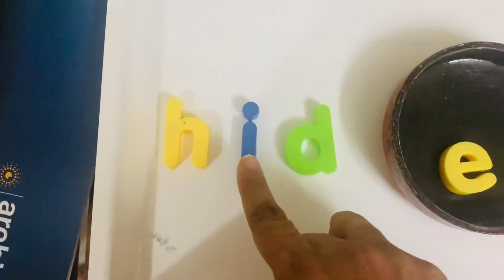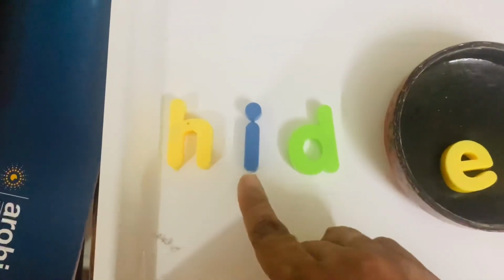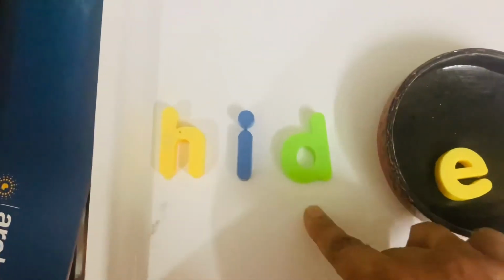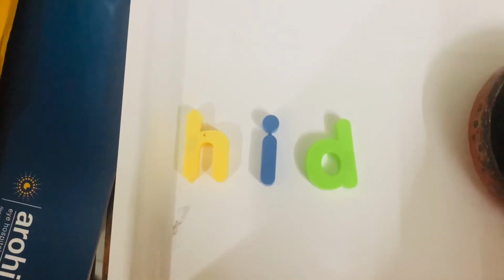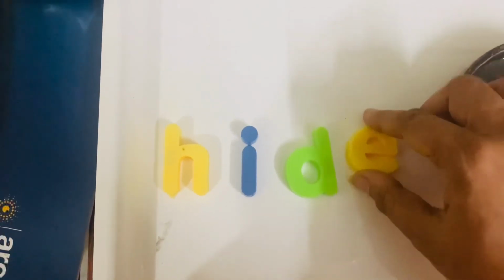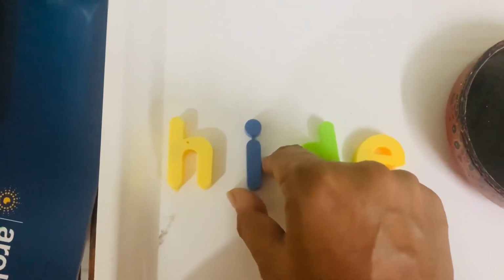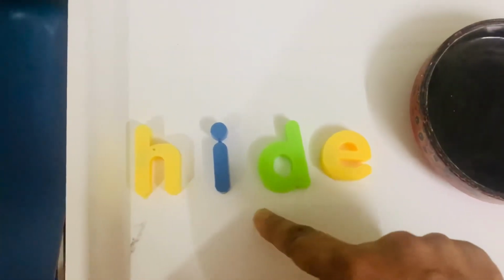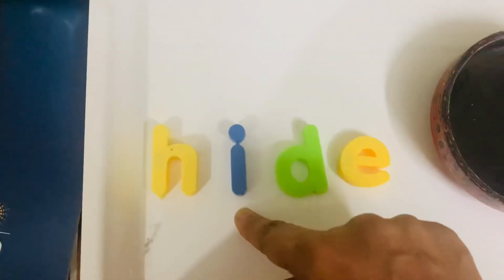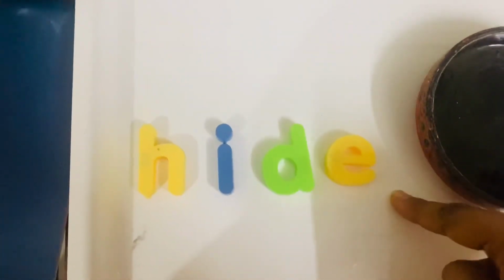H, I, D, hid. Adding the magic letter E will give power to the first vowel of the CVC word and will give the long vowel sound I, hide. So hid becomes hide.